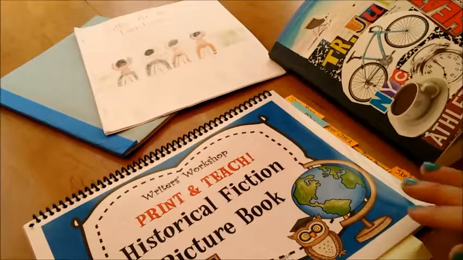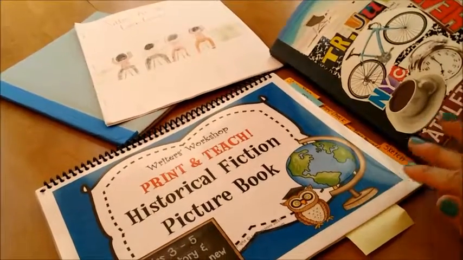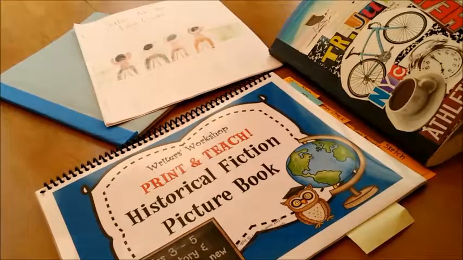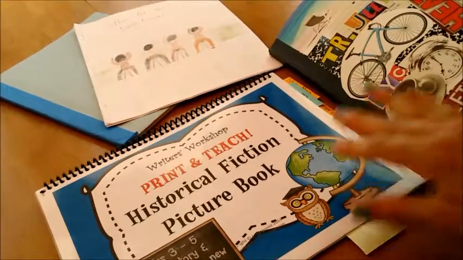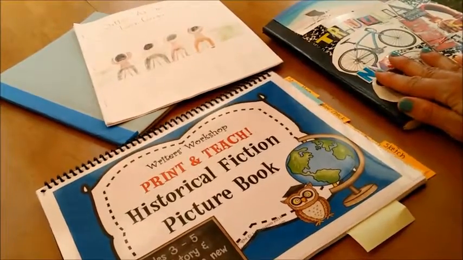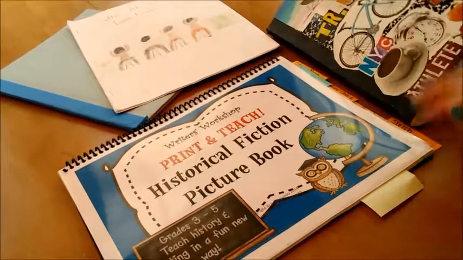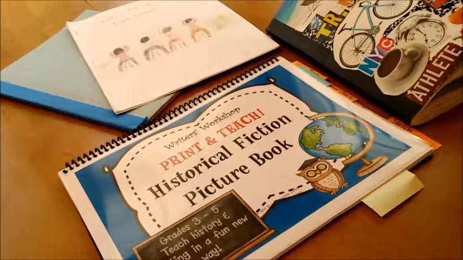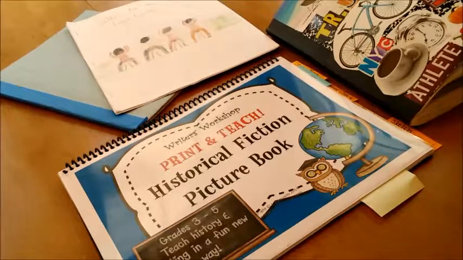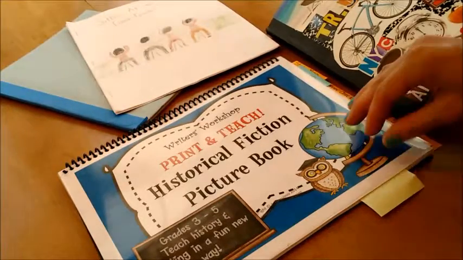Today I want to show you more about the historical fiction picture book unit that I put together for grades 3 to 5. This is one of my favorite units because you are able to teach history while teaching students how to write. And it is just a really fun unit.